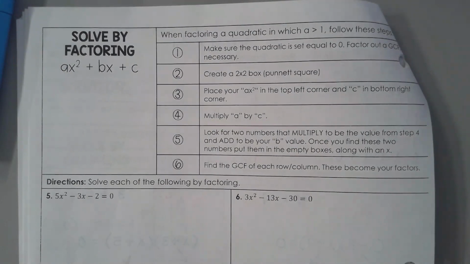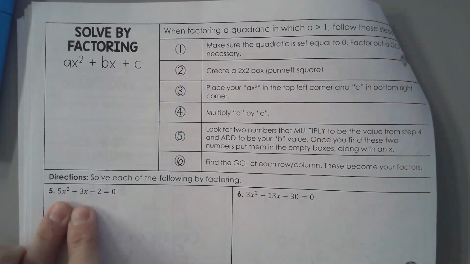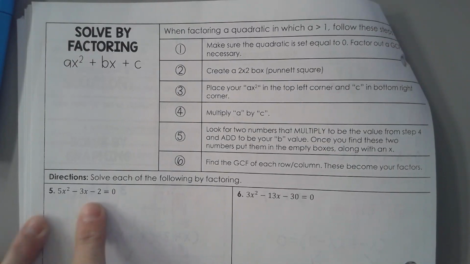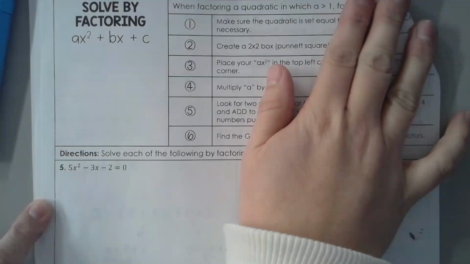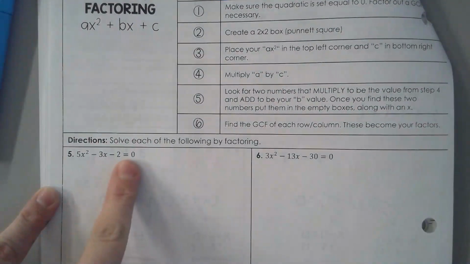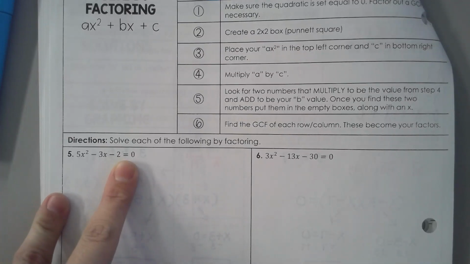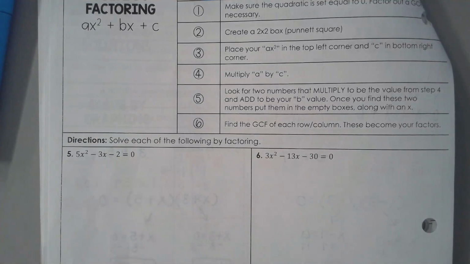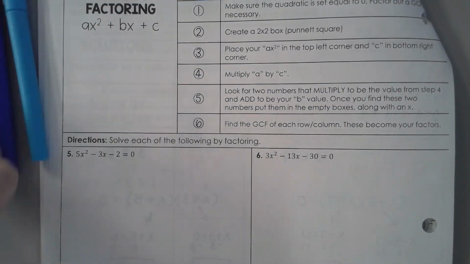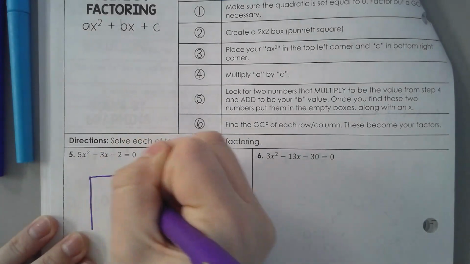So when we have a number in front of the x squared, I can't just look for two numbers that multiply to be -2 and add to be -3 because of this 5. So what I recommend that you do, first of all, make sure it's set equal to 0. Everything's got to be on the same side. And then we're going to create a Punnett square, or a 2x2 box. So go ahead and draw a 2x2 box.